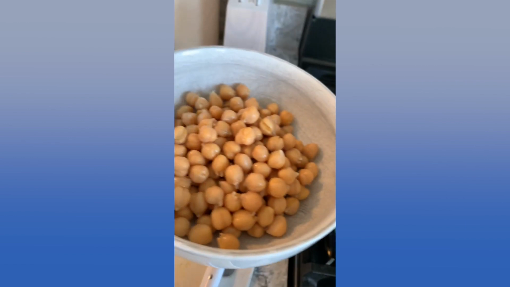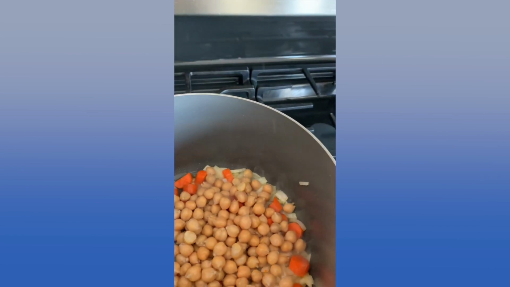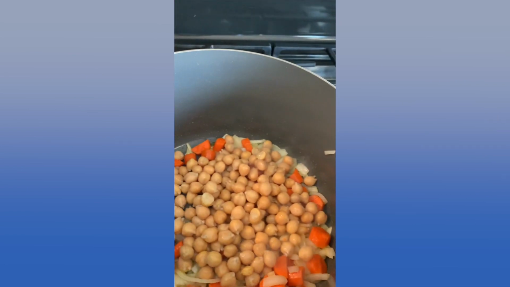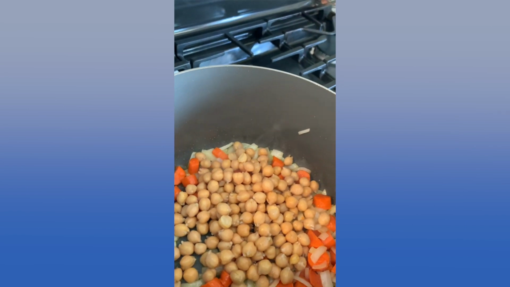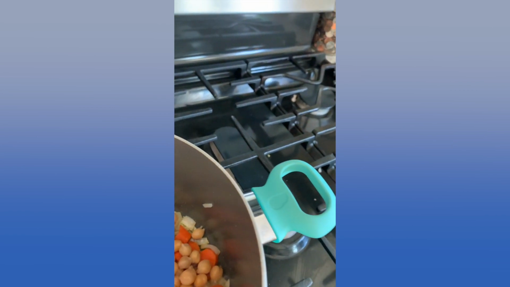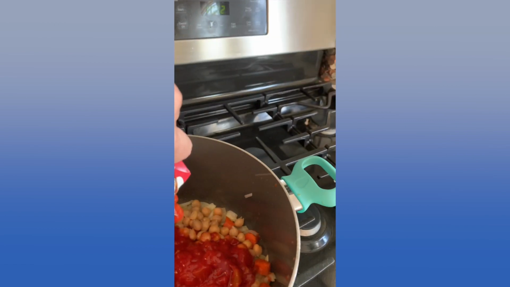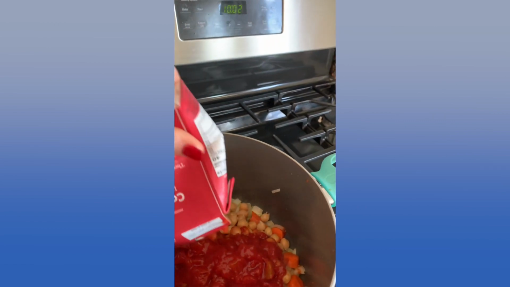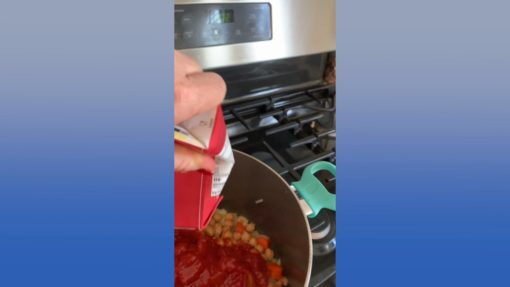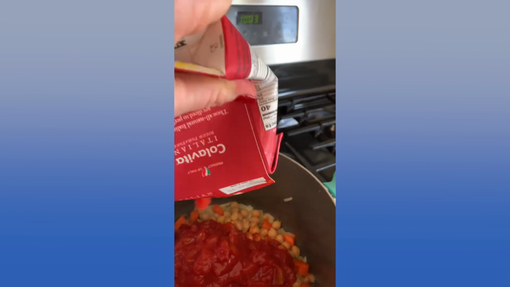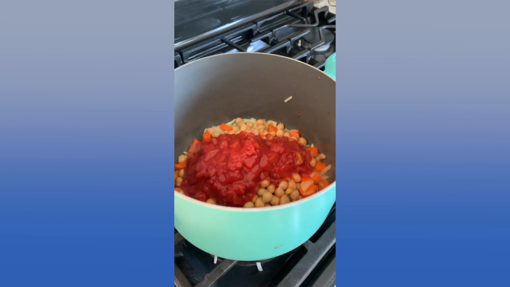These are the chickpeas, that's what they look like. Okay, I'll add those in. Turn it down a little. And I'm going to add some tomato paste. Okay, I'm going to mix that in.